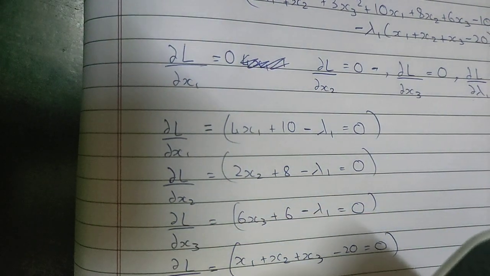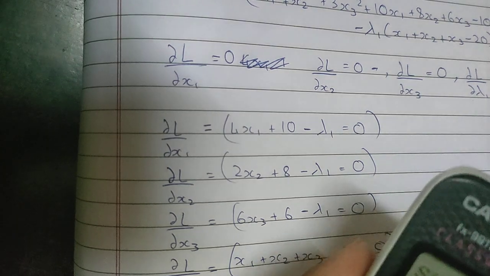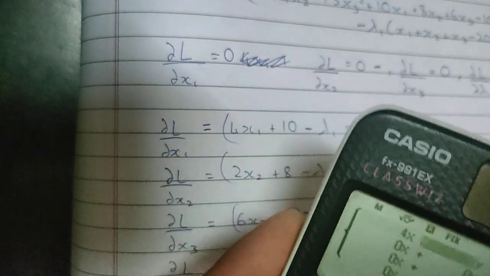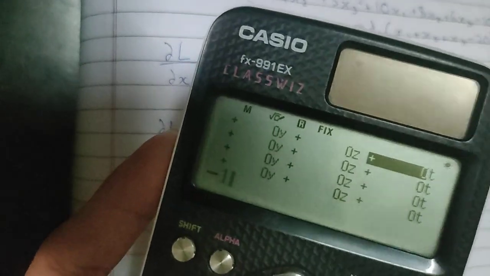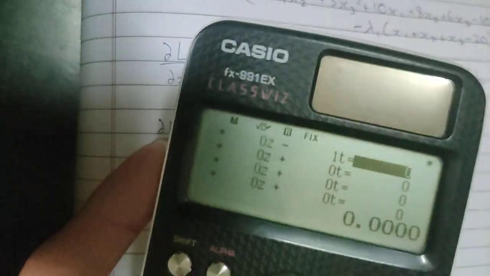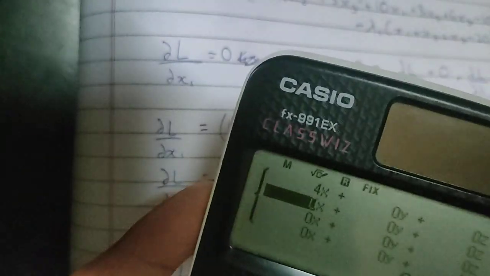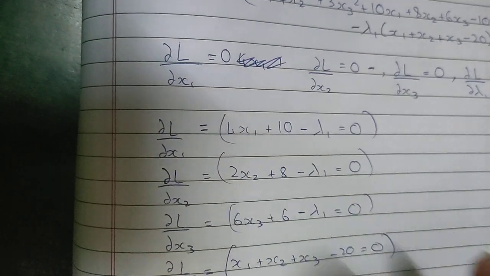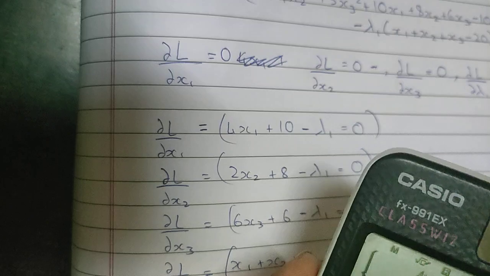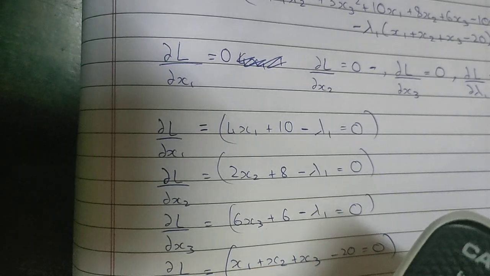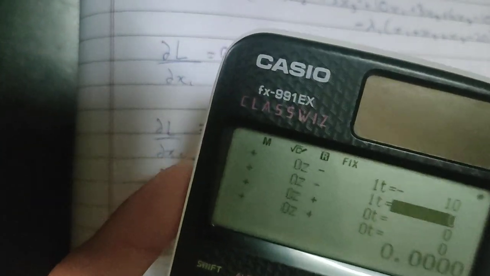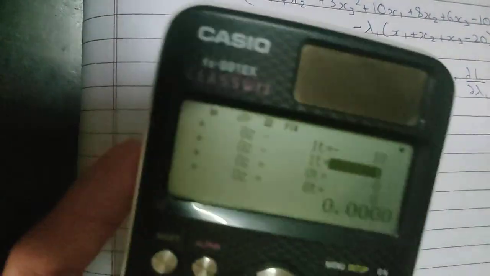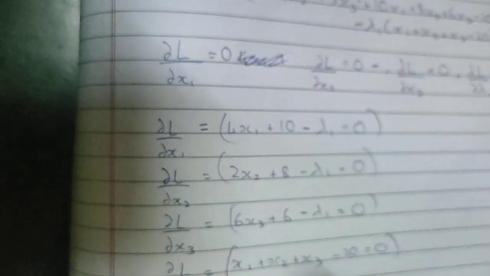Now I'll just enter these equations into the calculator. We have only x1 here, so 4 is the coefficient of x1, then x2, x3 have 0, and lambda 1 has a coefficient of minus 1. The 10 we shift to the right side, so we get a minus 10. Then for the next one, we have no x1, so 0 x1, 2 is the coefficient for x2, no x3, so 0, and lastly we have a lambda 1 of minus 1. And this 8 can be shifted to the other side, becoming a minus 8.